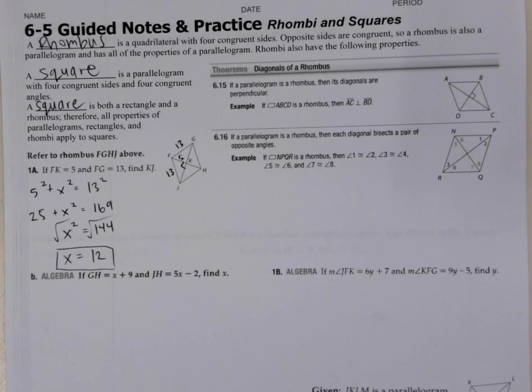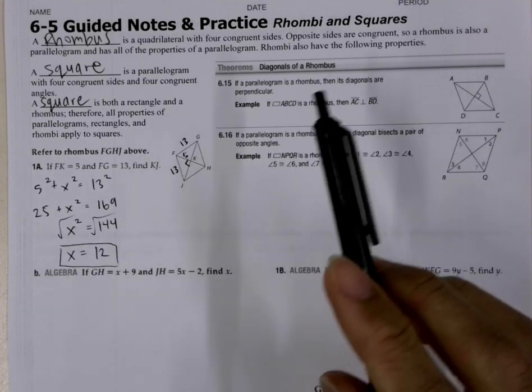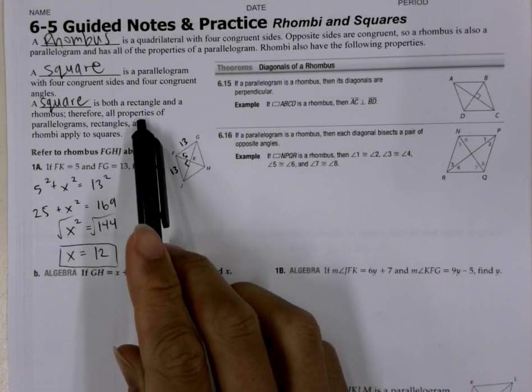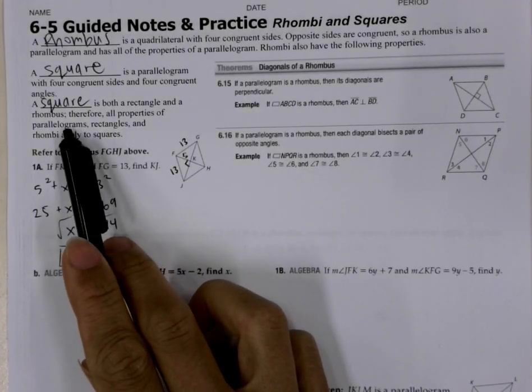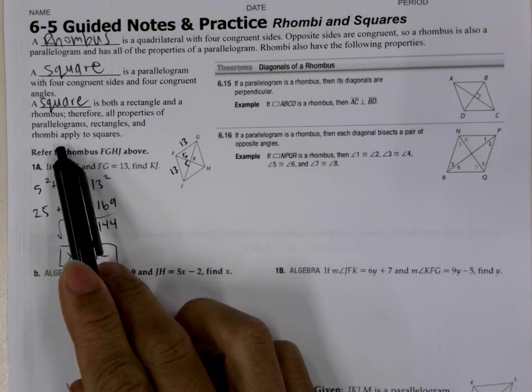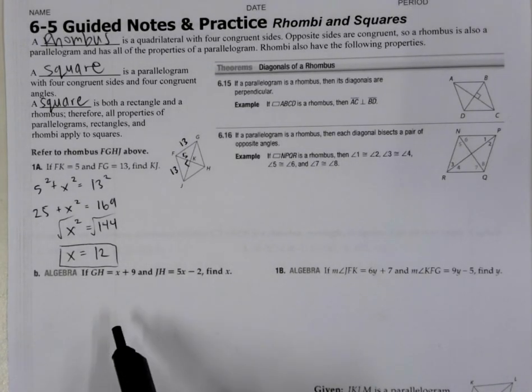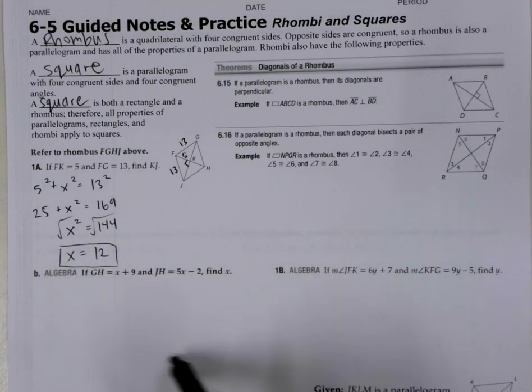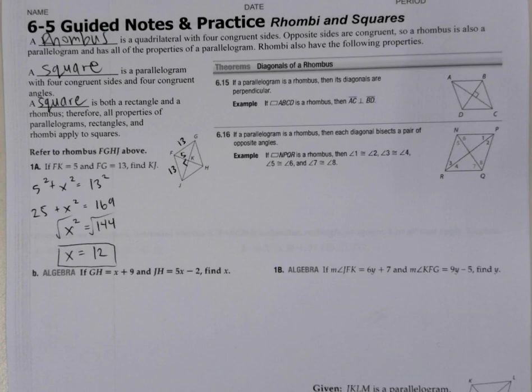All right, so we're going to be using the properties of rhombuses, which are the properties of rectangles, parallelograms, and rhombi, to solve these problems here. Right, so let's go ahead and do that, and I'll go over the answers in the next video.